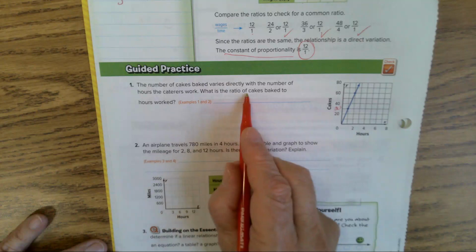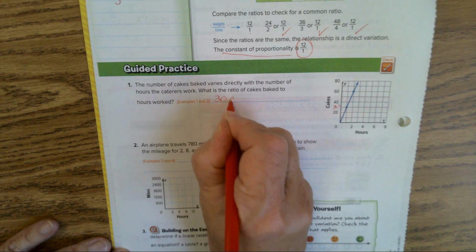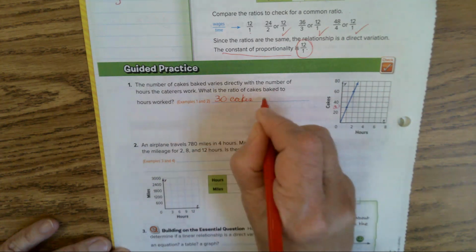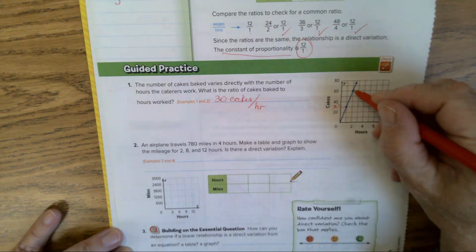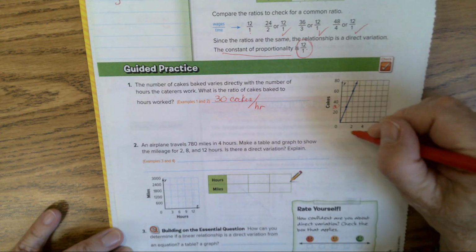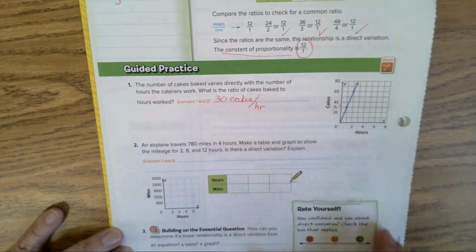What is the ratio of cakes baked to hours worked? It's 30 cakes in 1 hour. Any question on that? 30 cakes per hour. You could also say that in this one, 60 divided by 2 is 30. You could get it that way too.